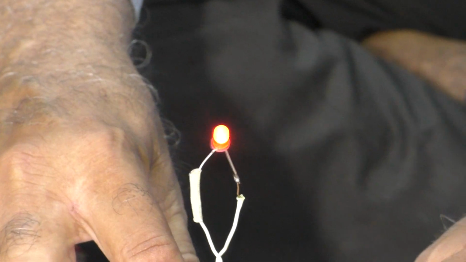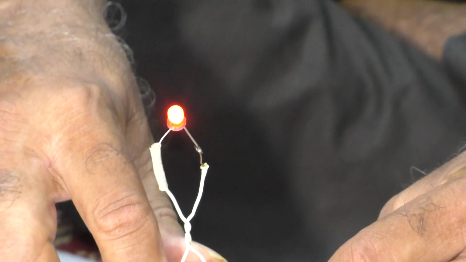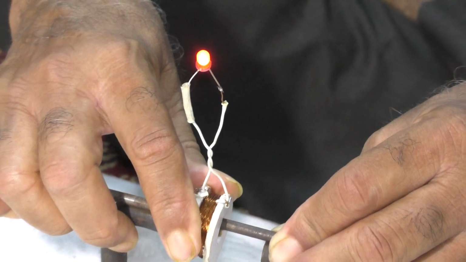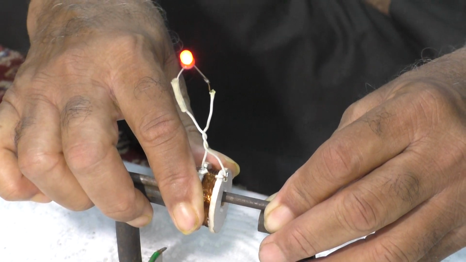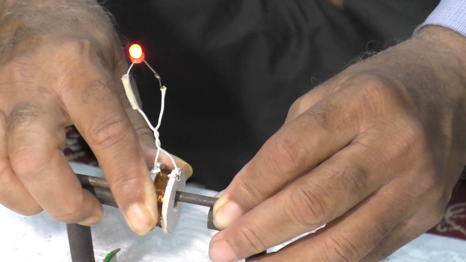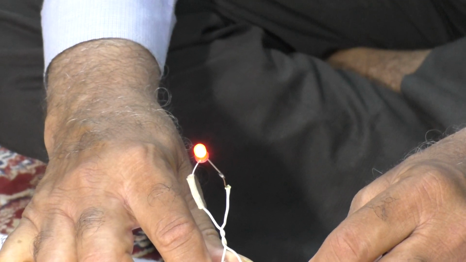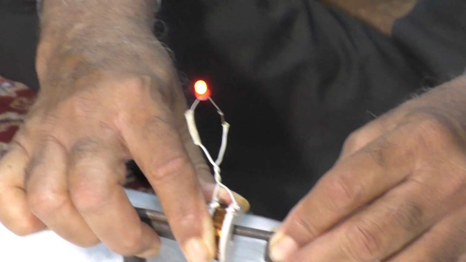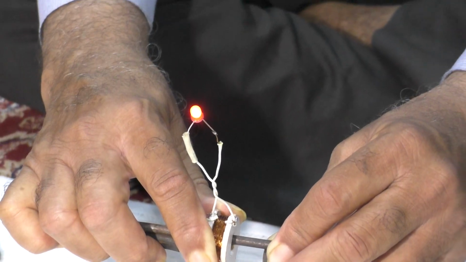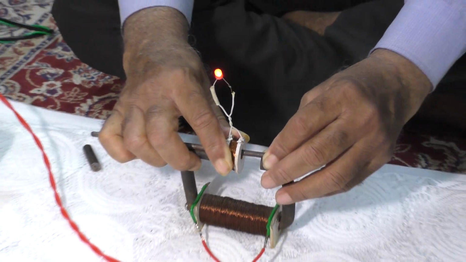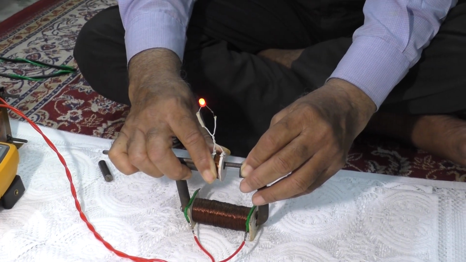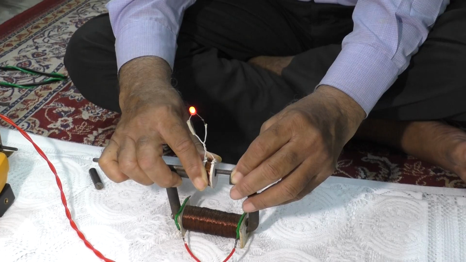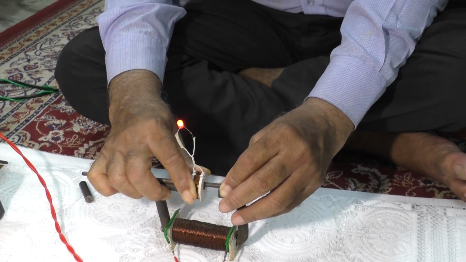That means here we allow the magnetic field to pass through a loop. That means this is called a magnetic circuit. So if the magnetic circuit is complete, then maximum induction takes place as per Faraday's laws of induction. I hope this is very interesting and all of us have enjoyed this experiment.